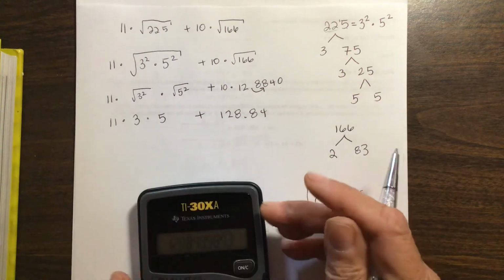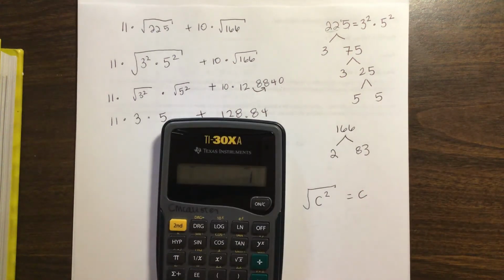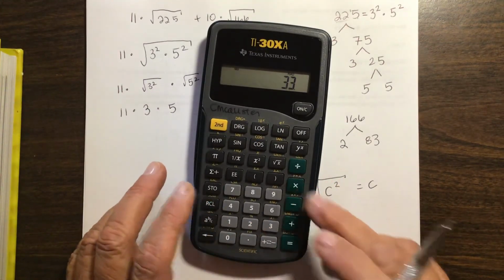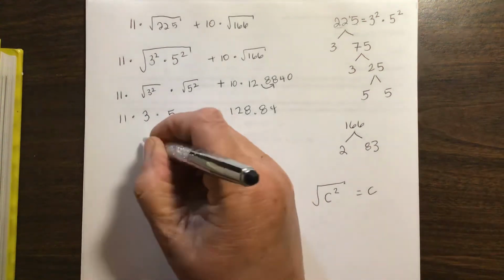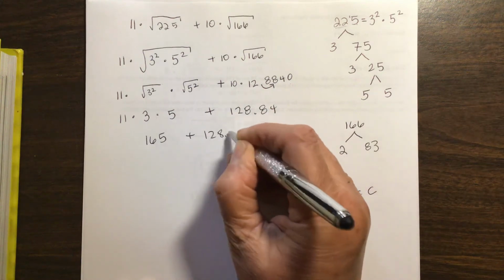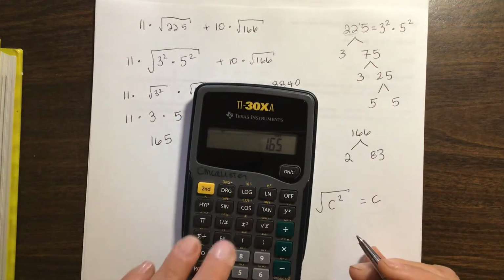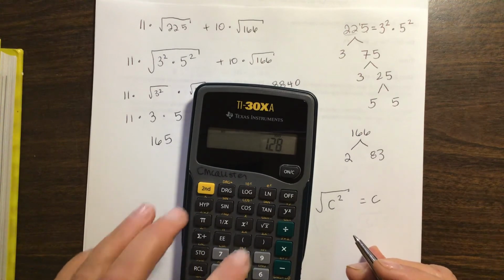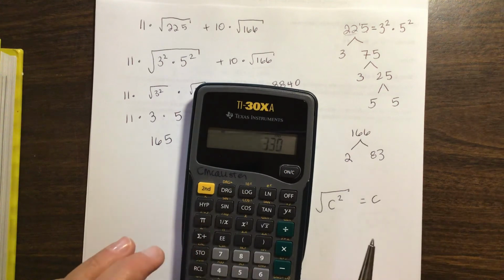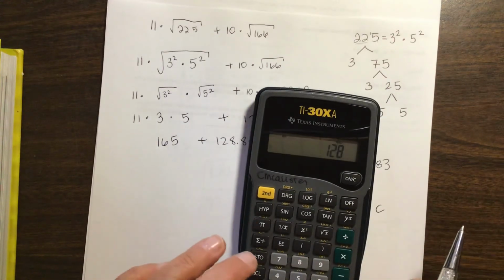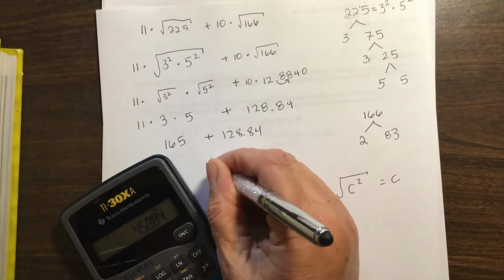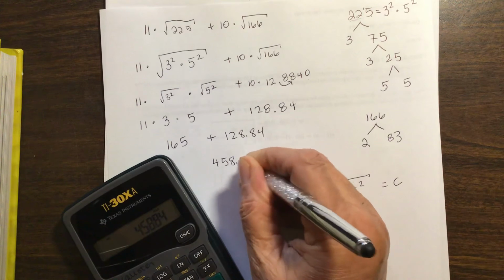Okay, and now let's see, 11 times 3 times 5 gives us 165 plus 128.84. 165 plus 128.84 is 293.84.